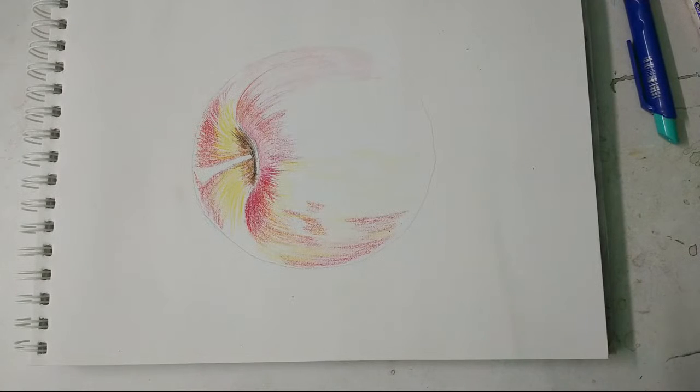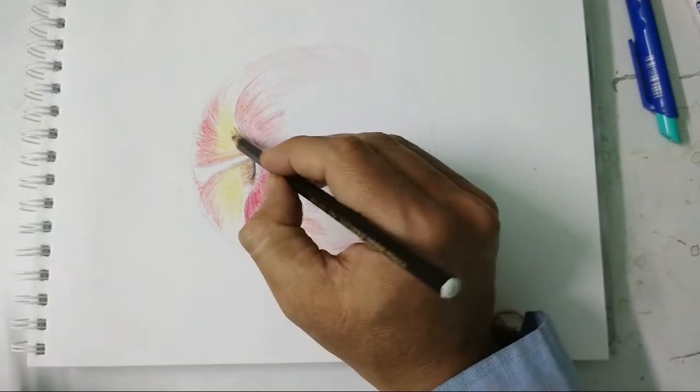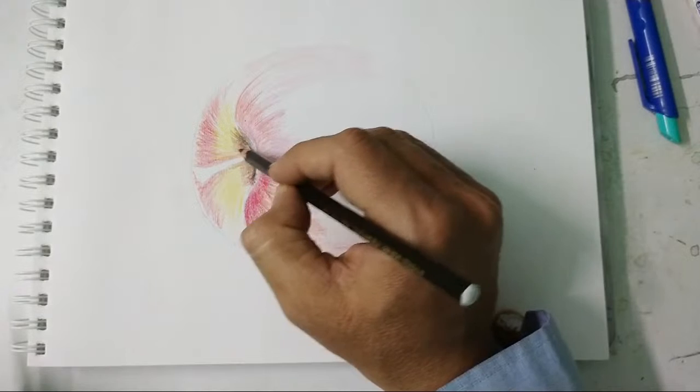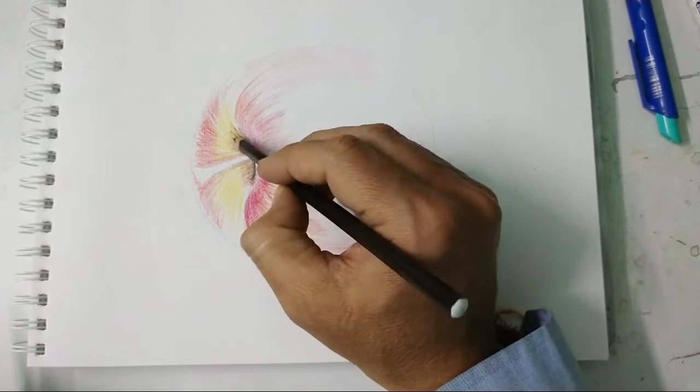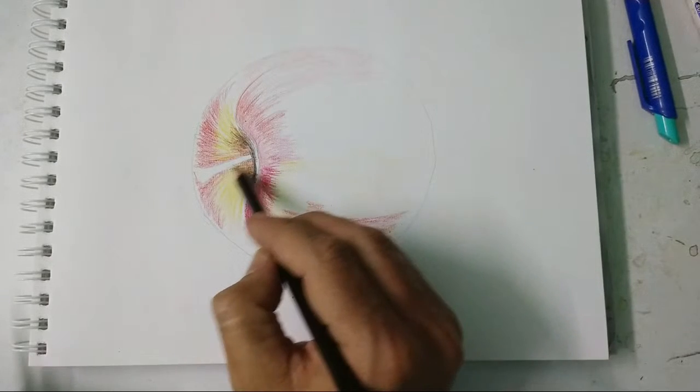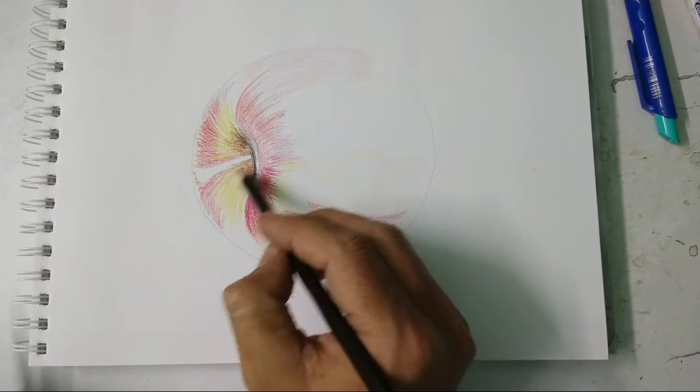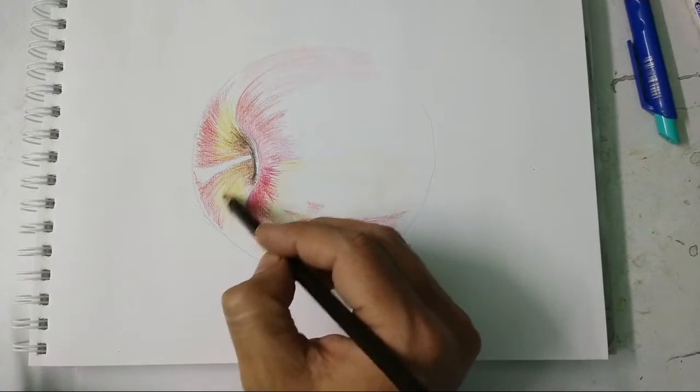And if you apply more pressure, the colors at times will break. So just move softly. There is yellow and some strips of brown in this.